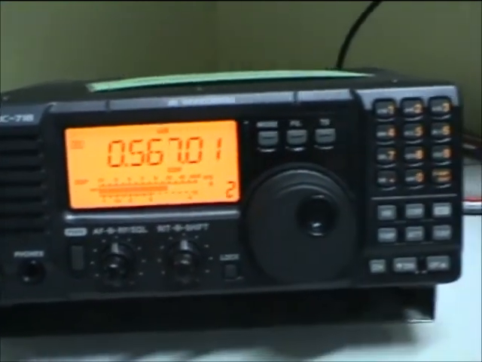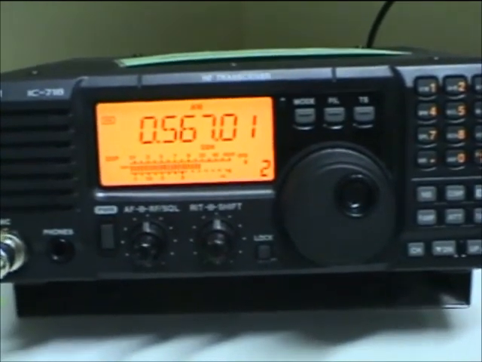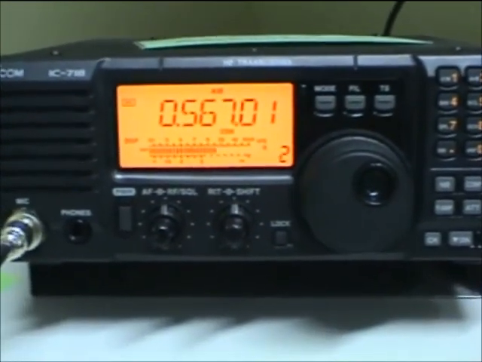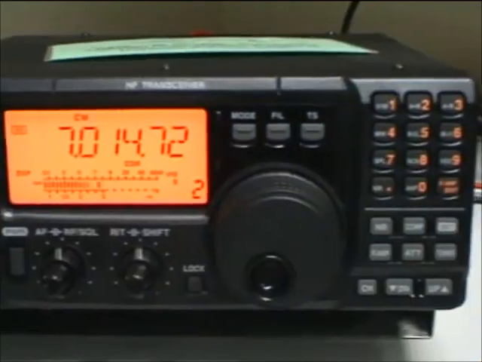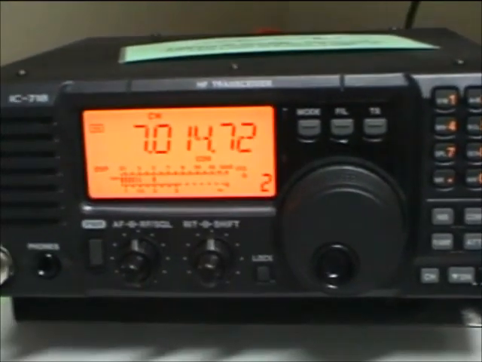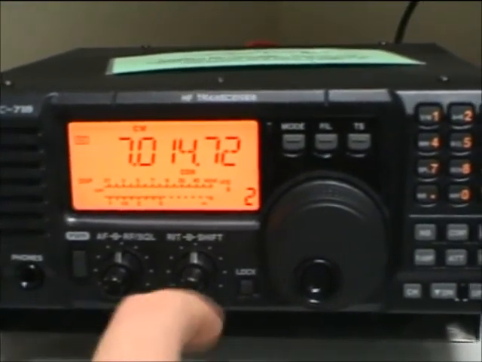But we'll have a look at an FM. Actually, we'll just quickly find some Morse code to listen to before we finish. There we go, Morse code signal conversation taking place on the 40 meter band, 7 megahertz.